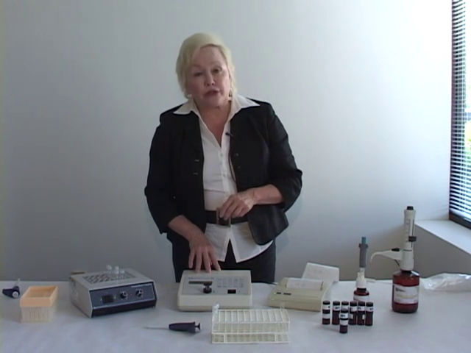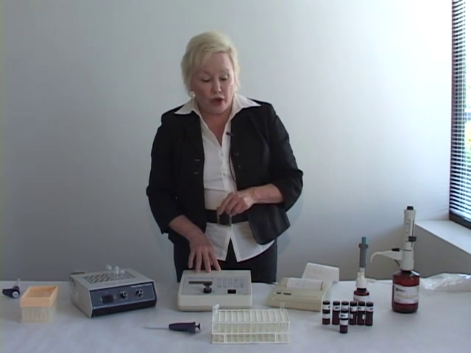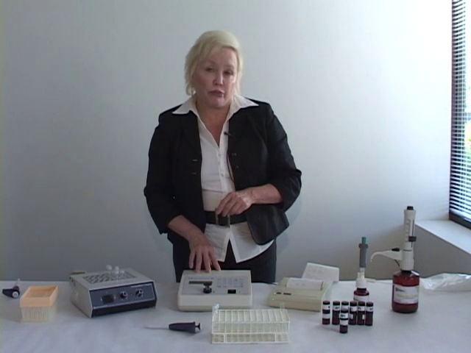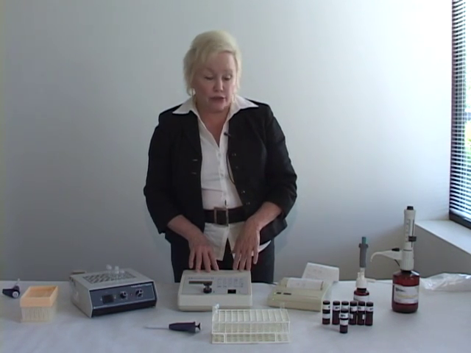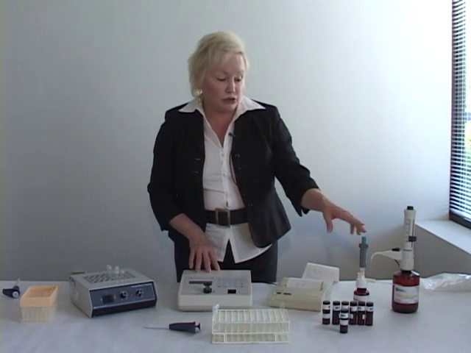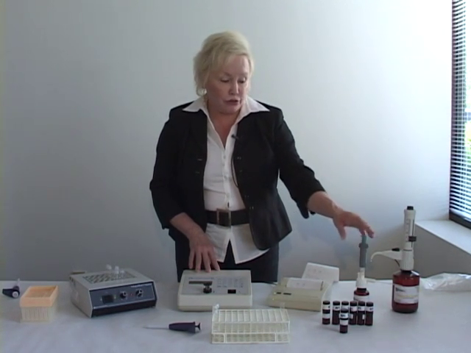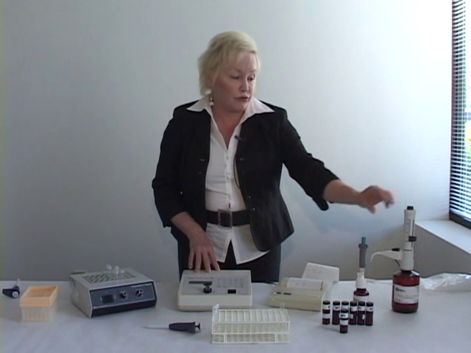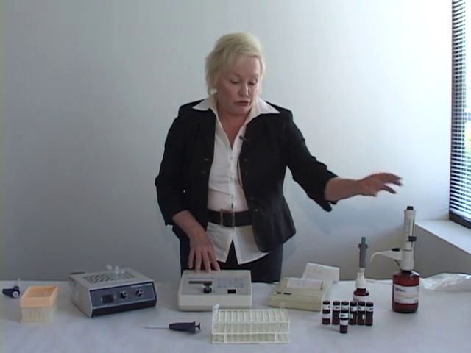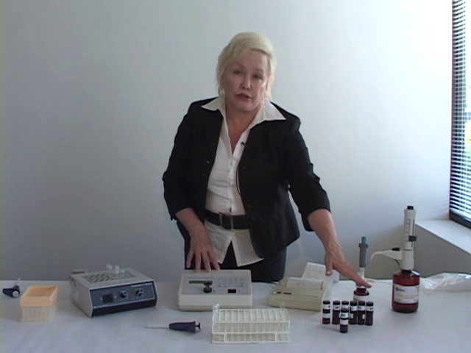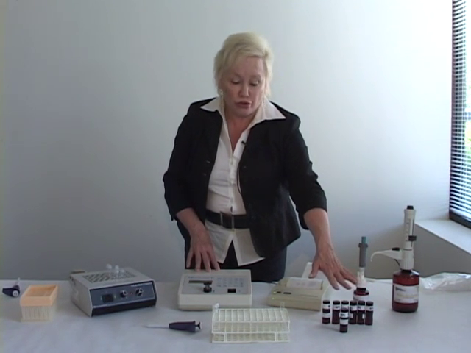The other tests are going to be run exactly the same way, and protocol cards are provided for every test that is present with this test equipment. Different test kits are required for free fatty acid. The detection reagent is different. The prep reagent or diluent is the same. Free fatty acid has its own set of calibrators and controls.